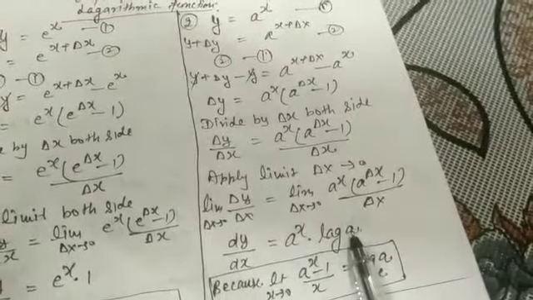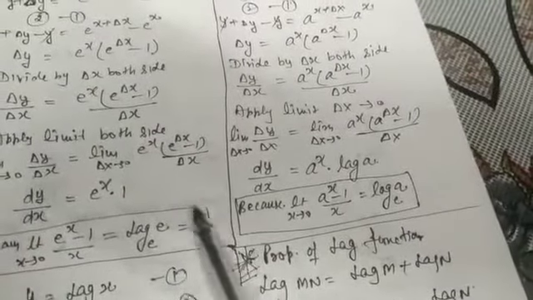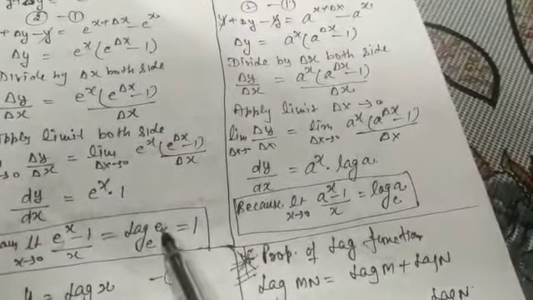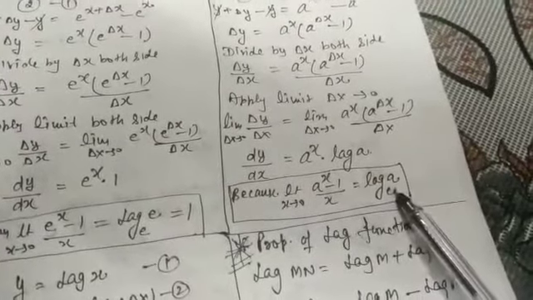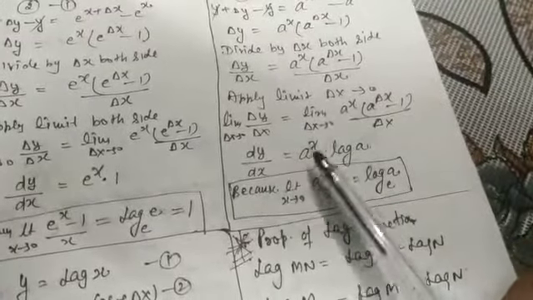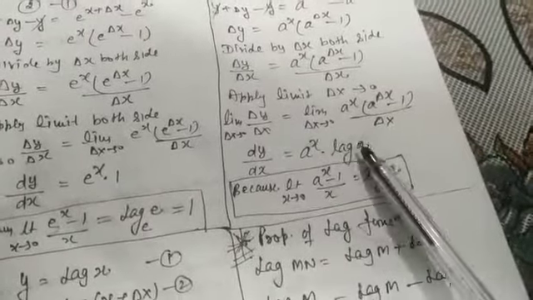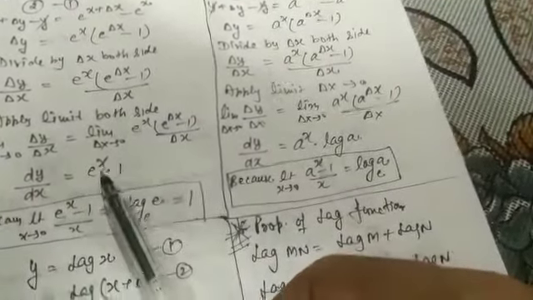e represents the exponential function. In the case of the exponential function, these two values are exactly the same, so the result is 1. But in the case of a, these two values are not the same, so the result is not equal to 1. So the derivative of a to the power x is equal to a to the power x into log a, and the derivative of e to the power x is equal to e to the power x as it is.